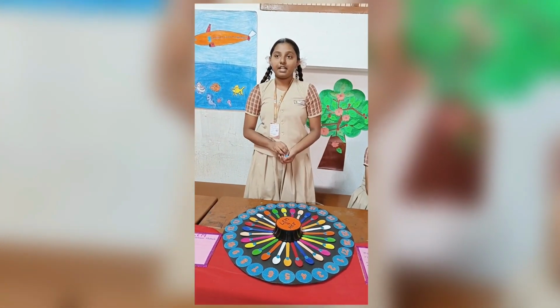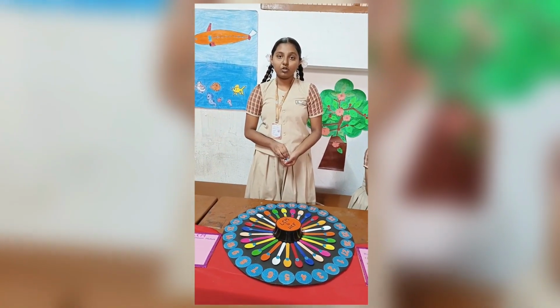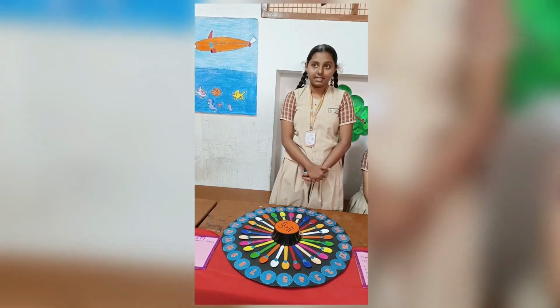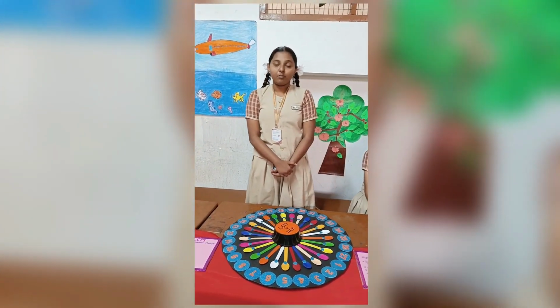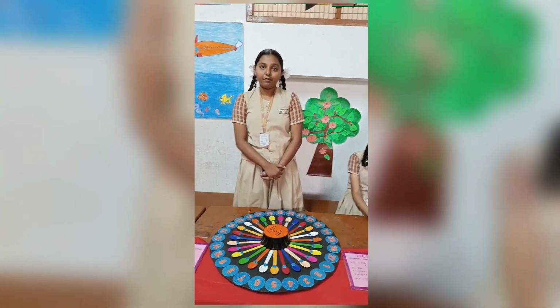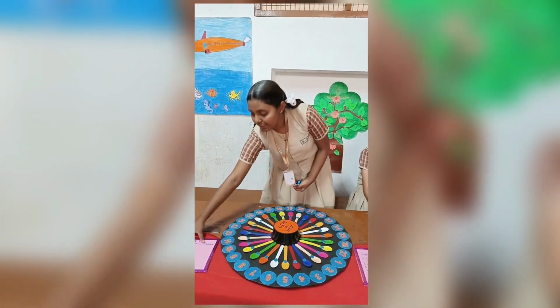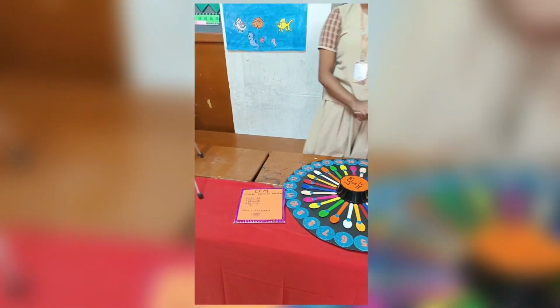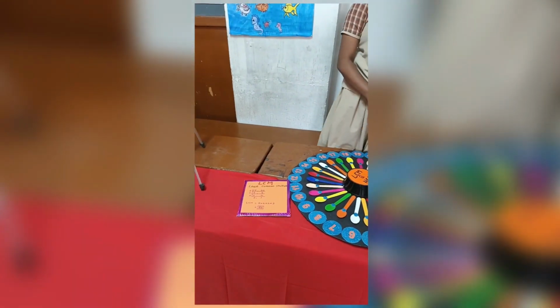Uses of LCM and HCF in our daily life. Let us consider two buses arriving at the intervals of 15 and 20 minutes. We can find the next arrival of both the buses together by finding the LCM of 15 and 20. LCM of 15 and 20 is 60. So both buses arrive together after 60 minutes.